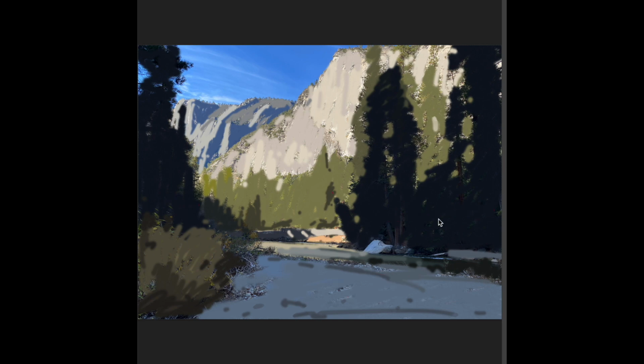But when I simplify it like that, it is much easier to get the right relationship between the big shapes, like between the rocks and the trees and the background trees and the sunlit rocks, and so on. You can so much easier get the relationships of color and value better when you reduce it to just those simple shapes.